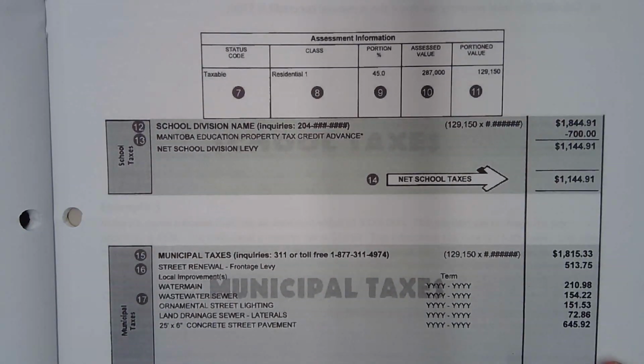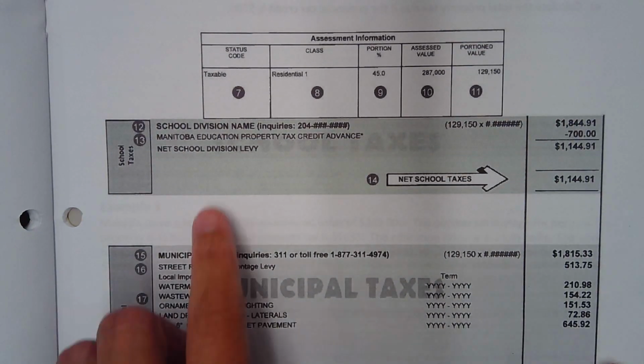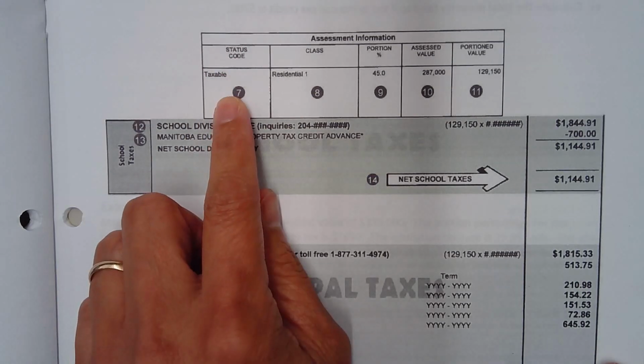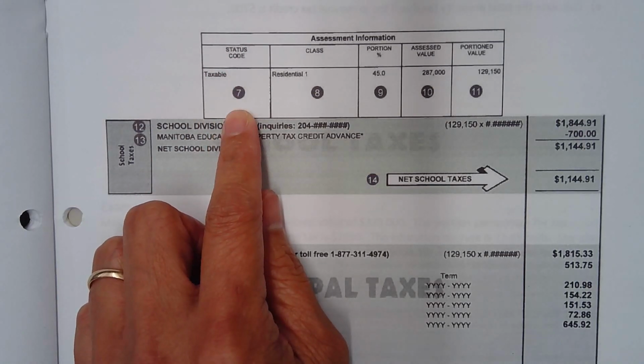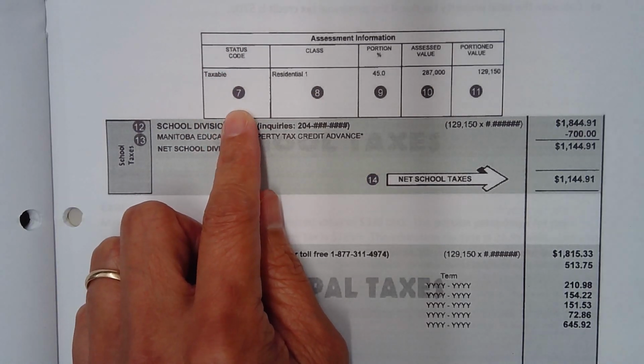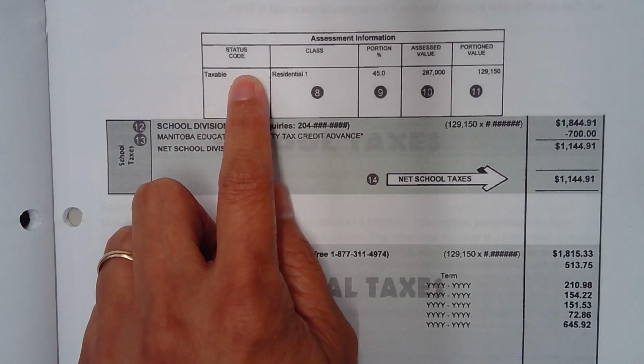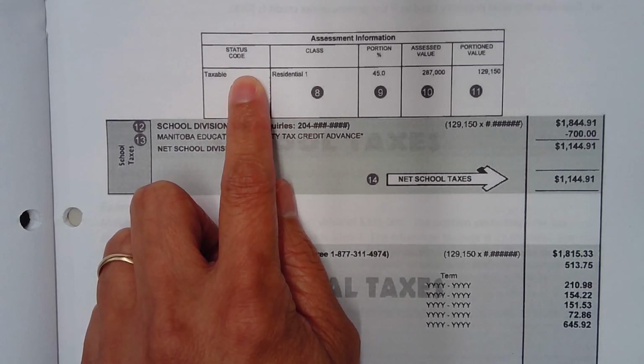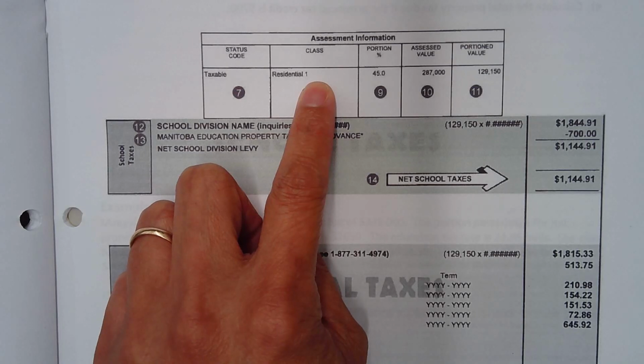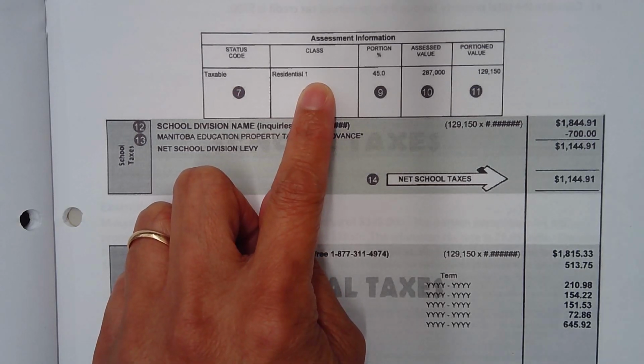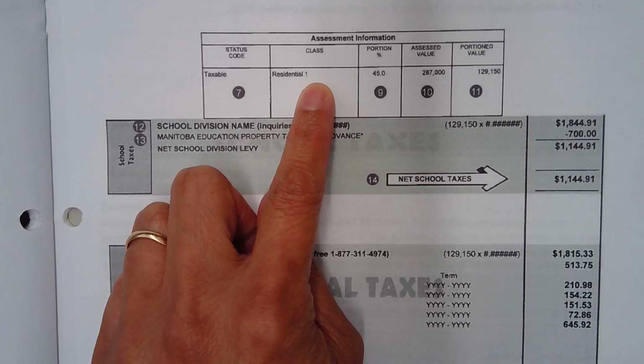So when you look at this piece, what else? It says here, status code, it's taxable. It means we have to pay taxes for that. So that says status code taxable, okay? Some properties are non-taxable, but we're not really interested in that. Class. Class is what kind of property is this? Is this a residential property? Residential property means people live there, right?